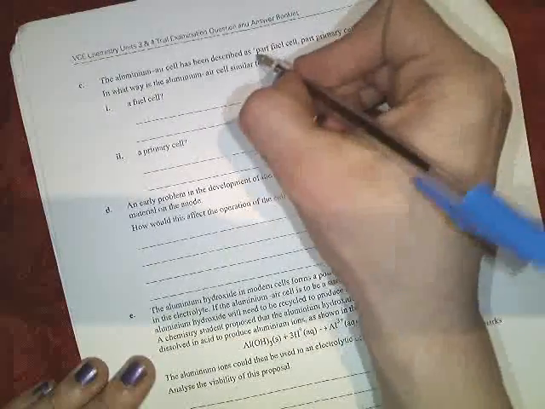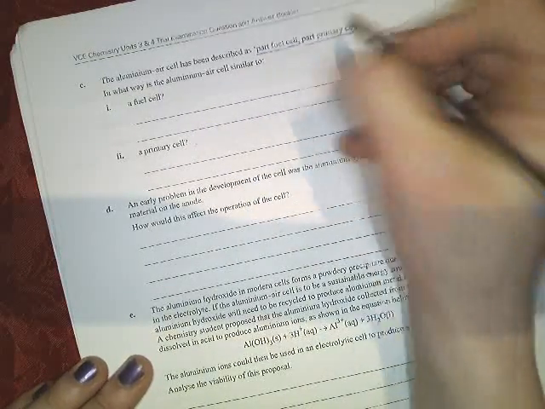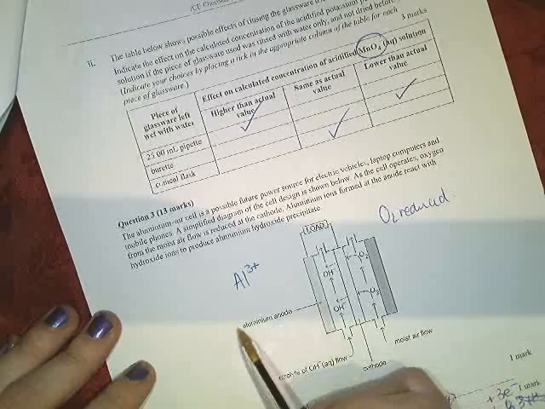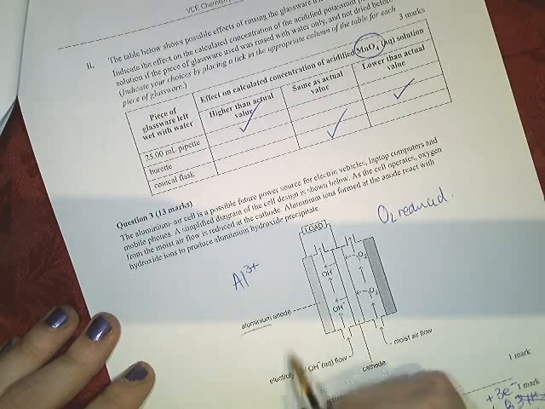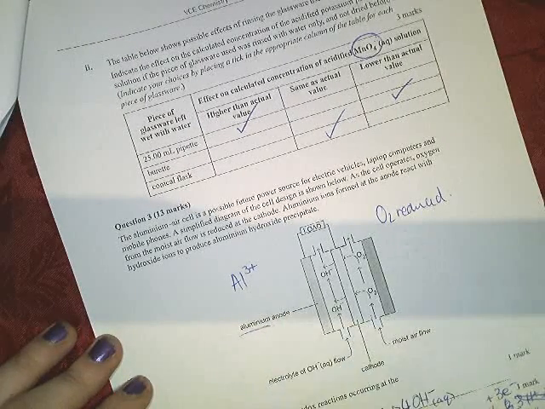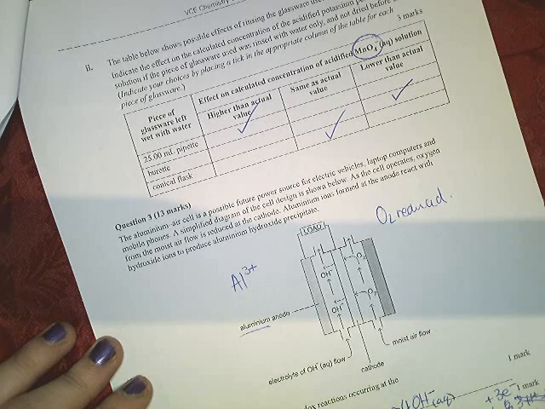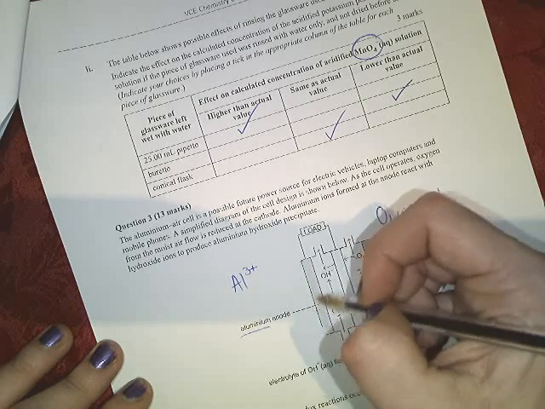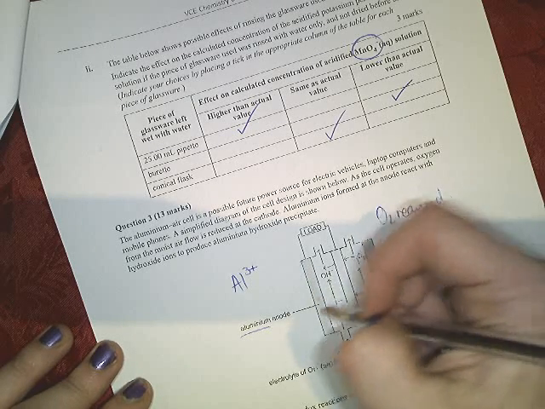Okay. The aluminium air cell has been described as part fuel cell, part primary cell. In what way is it similar to a fuel cell? Well, you can have a look. It says here that it's got moist airflow, although there's no aluminium that is constantly being supplied, because aluminium is just made up of the anode, and supposedly when this is all reacted, then the battery will go flat.